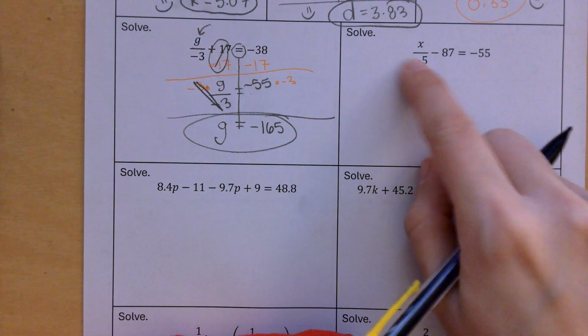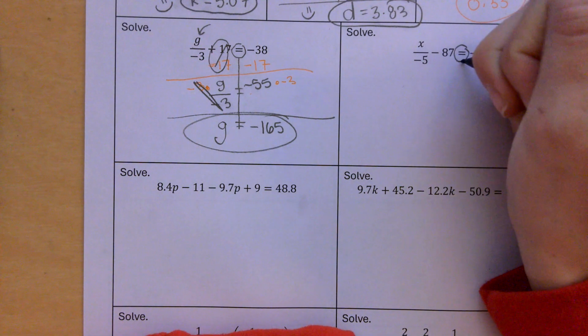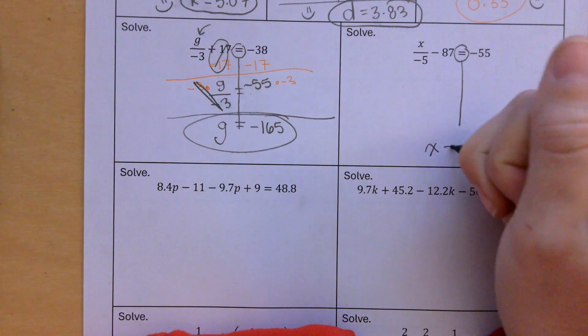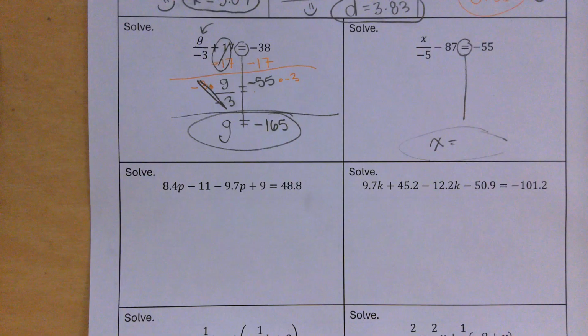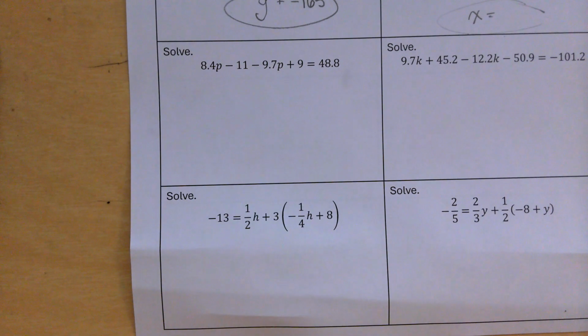Do you see how we have x over negative 5? You're going to solve for x. I want to know what x equals at the very end. Go ahead and pause the video, make that happen. Next, we're going to move to this one.